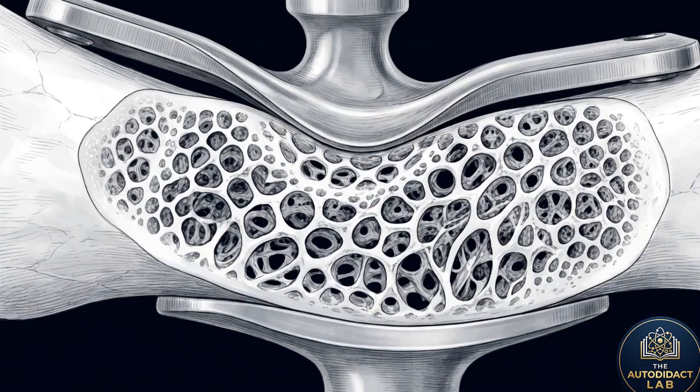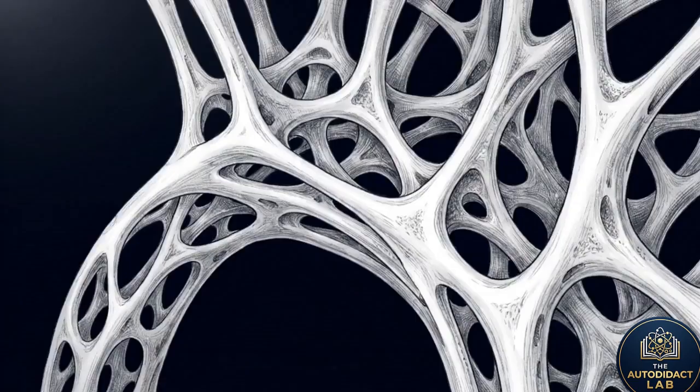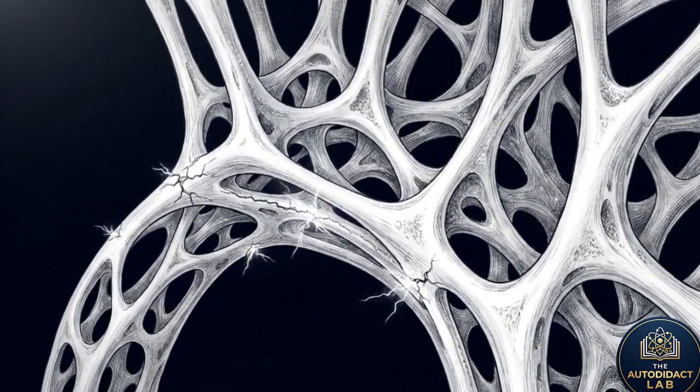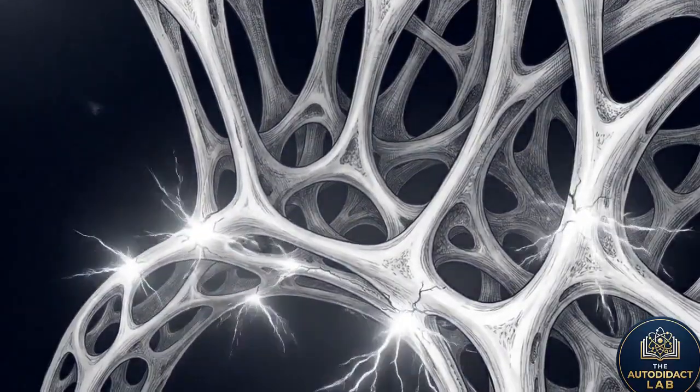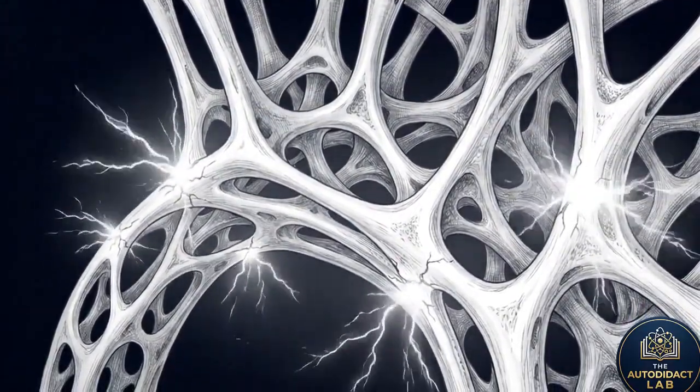This raises a central biomechanical mystery. How does a solid material actually sense its own physical load? The process begins with piezoelectricity. When the collagen and mineral matrix physically deforms under pressure, it generates a localized electrical potential.